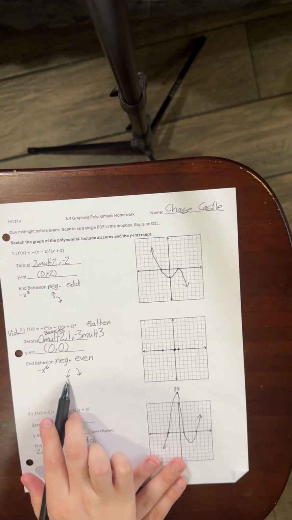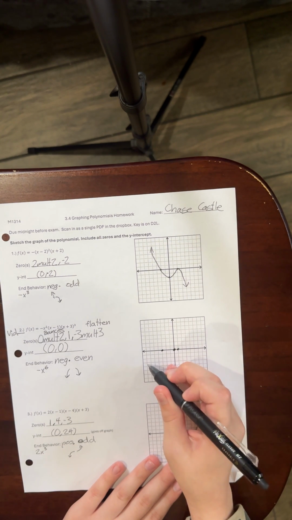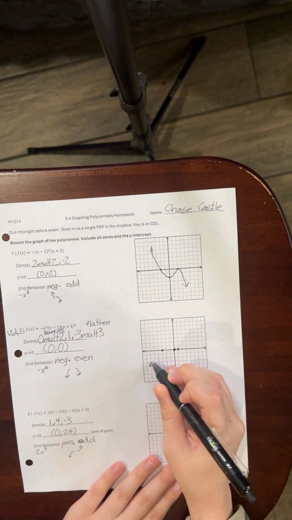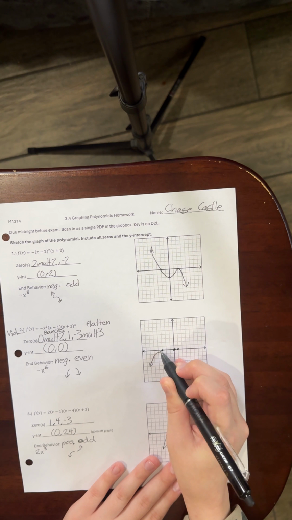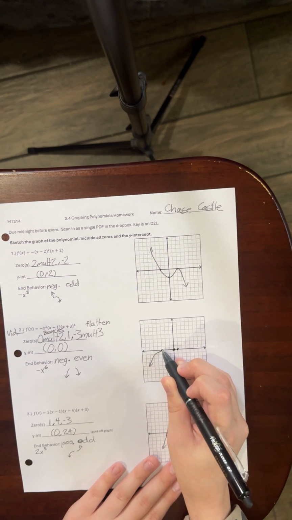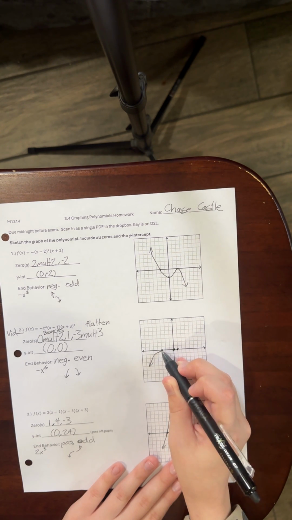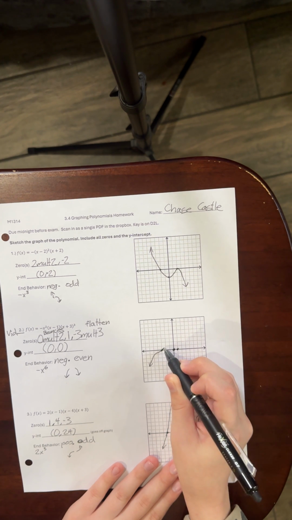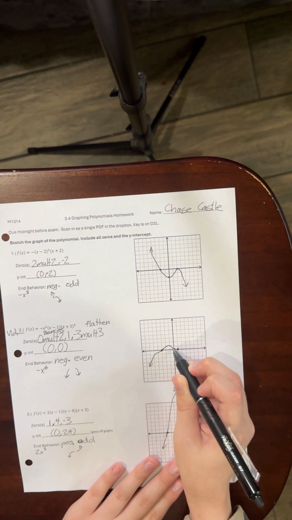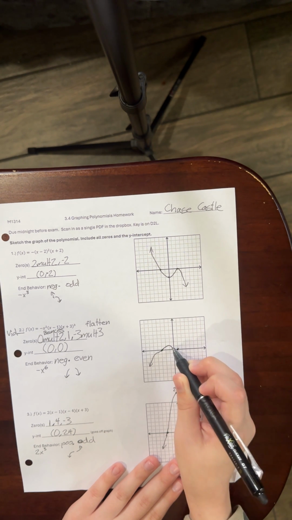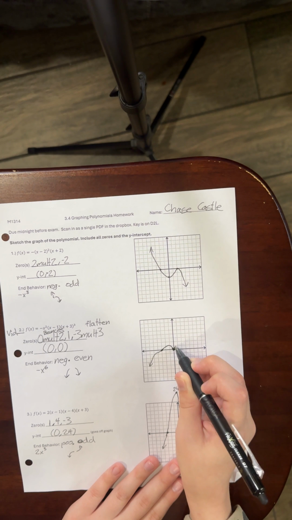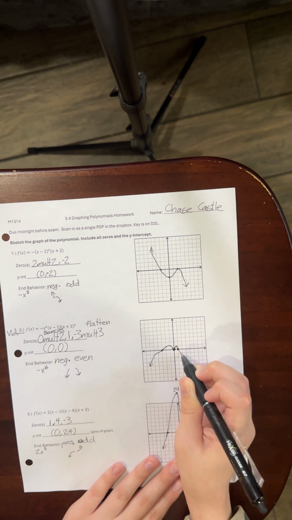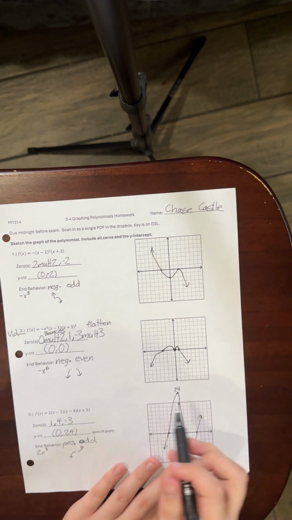So based off our thing, it starts in this corner. And then when it reaches the negative 3, it starts to flatten, kind of looking like a cubed graph. It goes this way, and then it goes here. And then it'll come back down to the 0, 0, and it'll bounce like a square graph. And then it goes back down through here, and it'll look something like this.